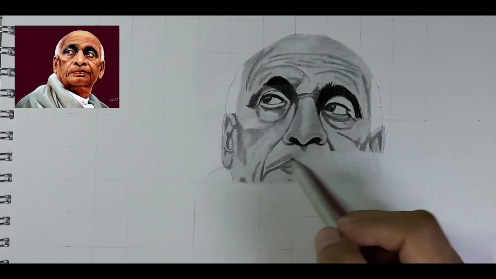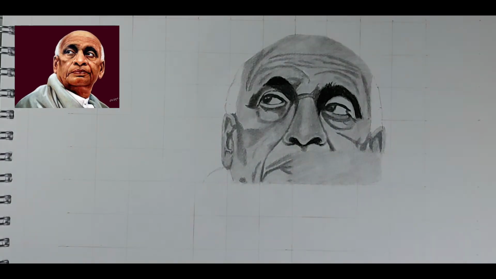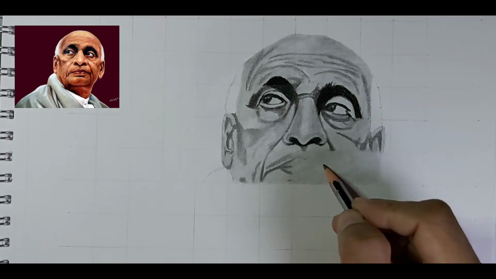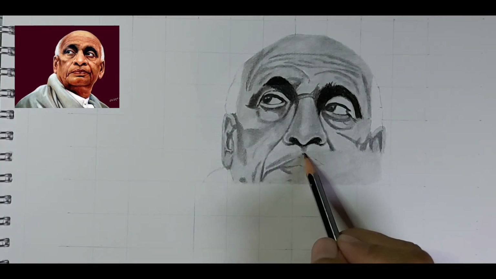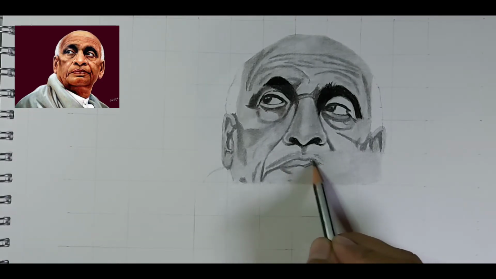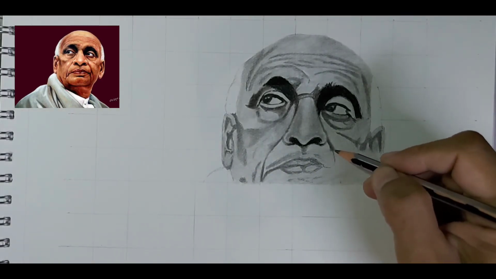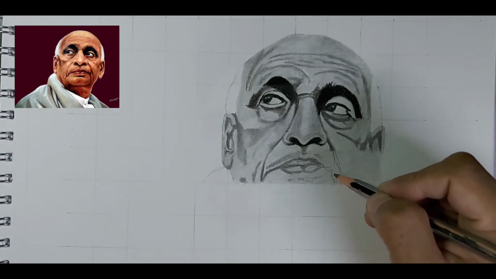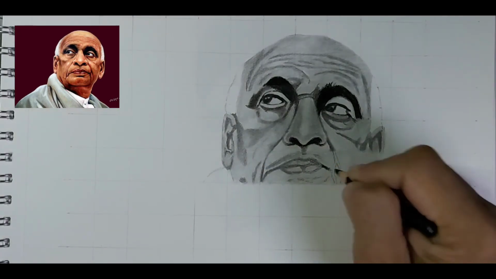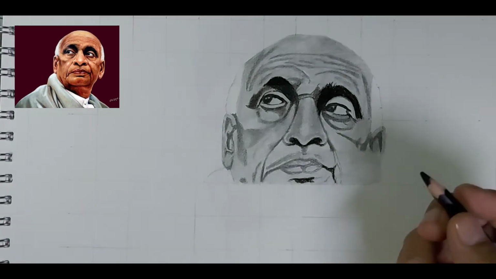As you can see from the reference picture, there is a darker portion between the lips but not the whole lip. So I'm just using graphite pencils, and there is no use for charcoal pencils, because if I go for darker portions on his lips, then I cannot shade or blend them, and the charcoal will look too dull.